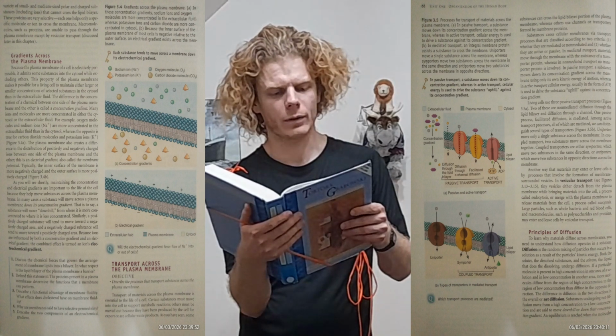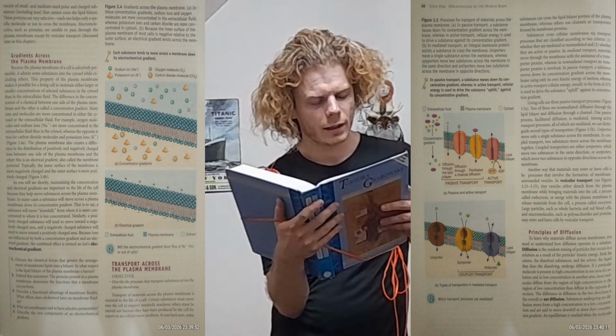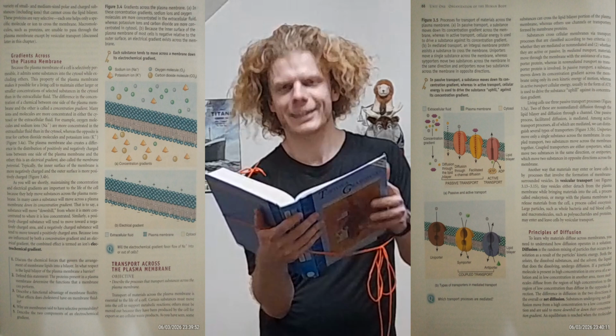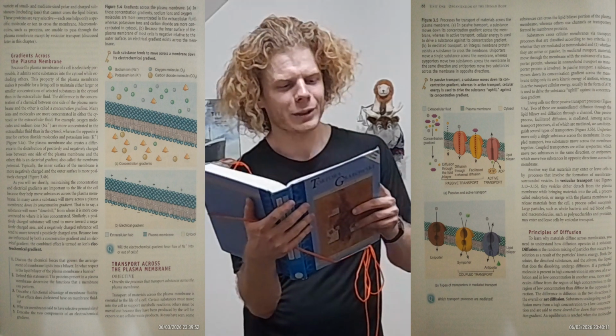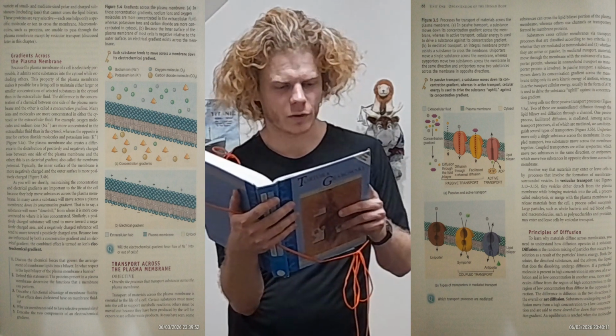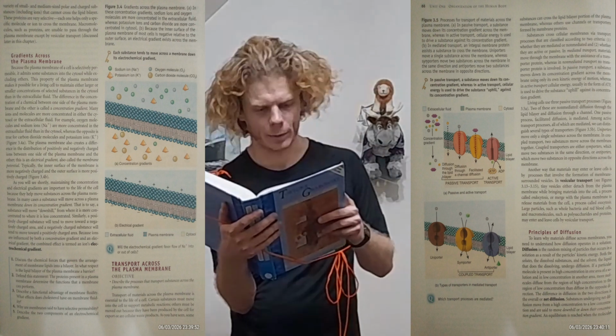I am wondering about the prefix uni. Uniporters, like uniforms. Symporters move two substances across the membrane in the same direction, and antiporters move two substances across the membrane in opposite directions.